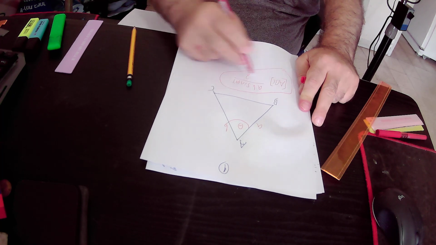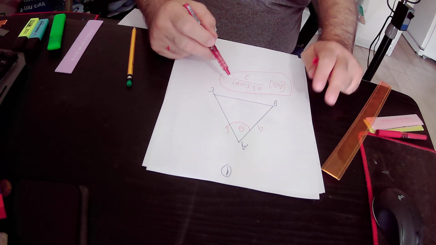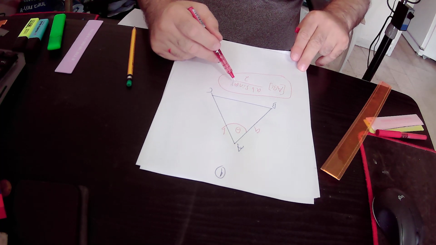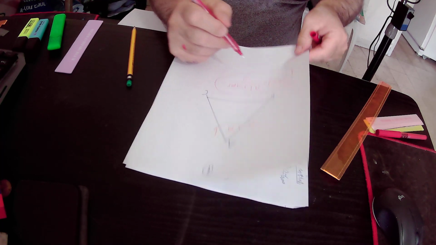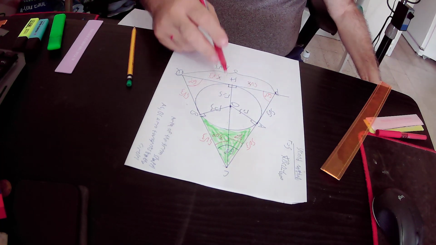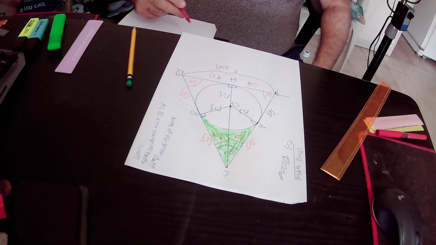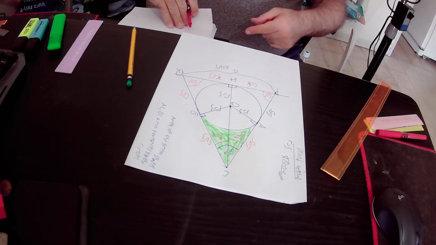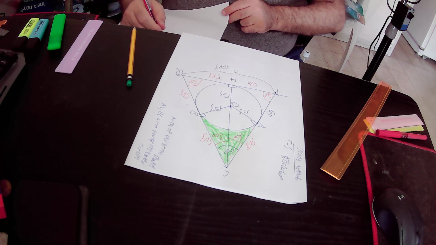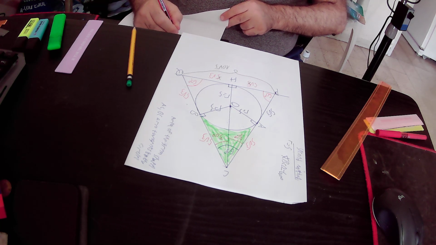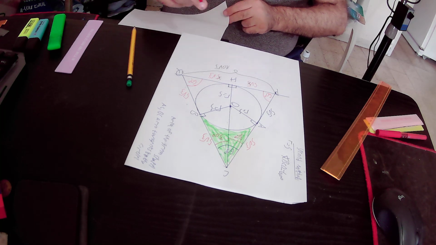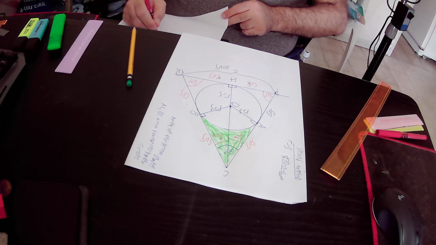The area of this triangle ABC is A times B times sine theta over 2. So if we use this formula in order to find the area of the equilateral triangle PCQ, the area of equilateral triangle PCQ will be equal to PC times CQ times sine 60 degrees over 2.